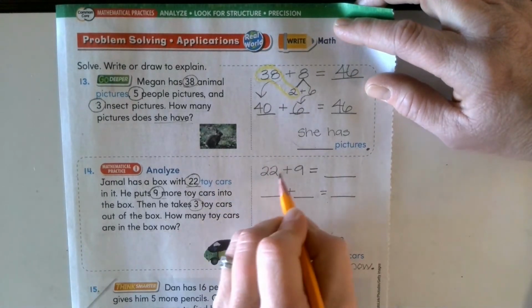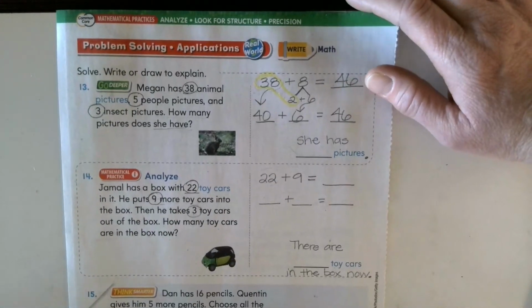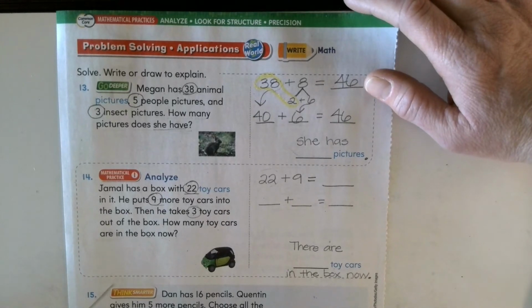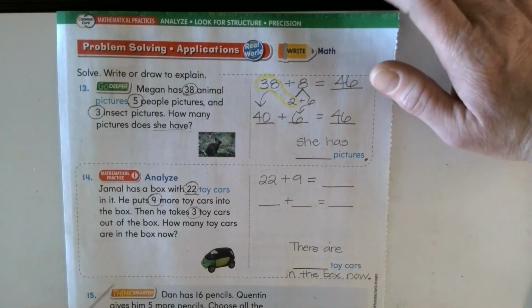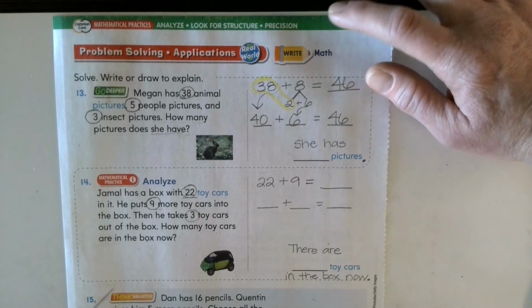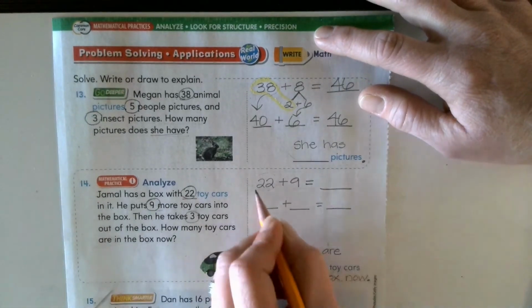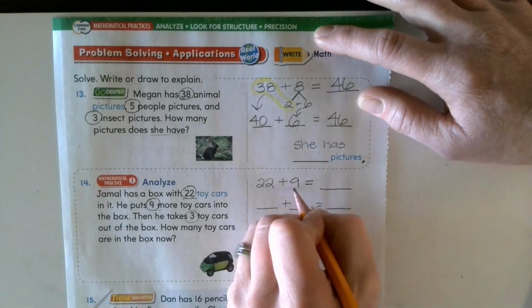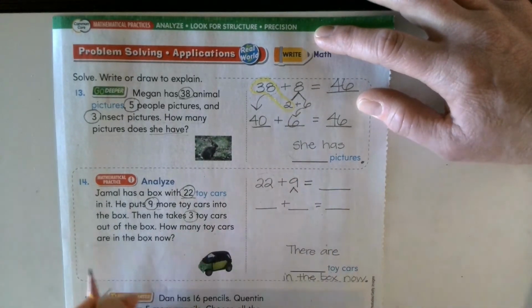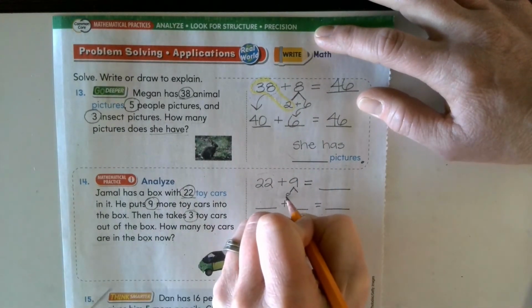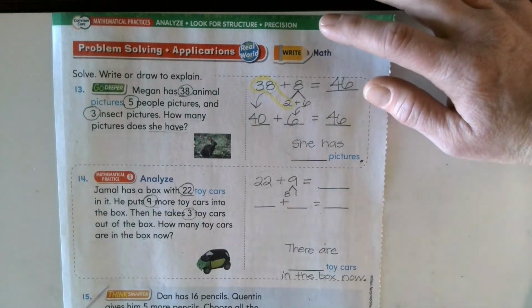Now, 22 really wants to be a what? 30. What does 22 need to become a 30? 8. 22 needs 8 to become a 30. So we're going to break apart our 9 into 8 and 1.